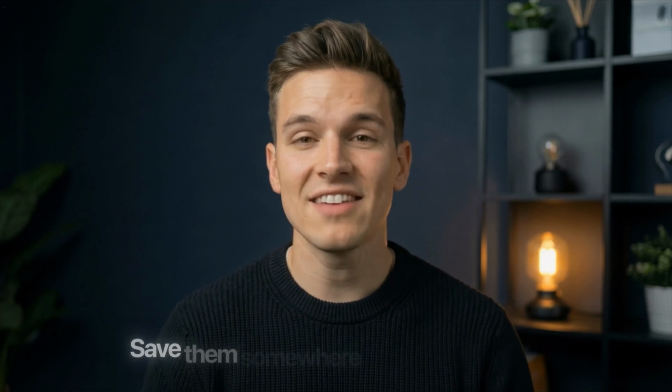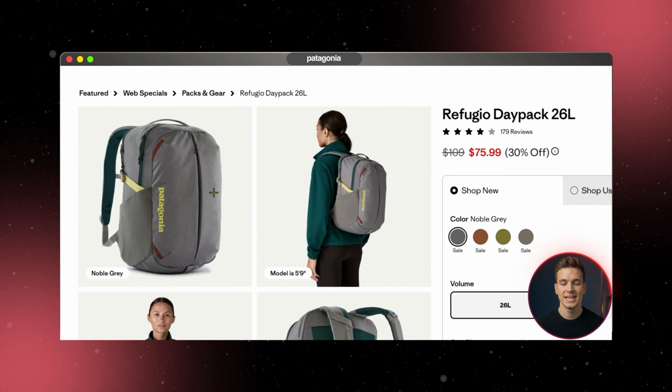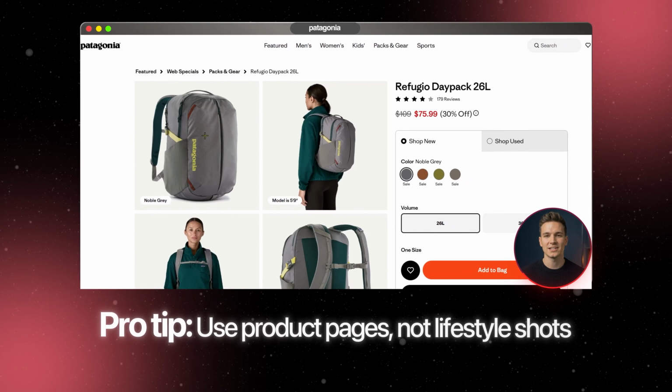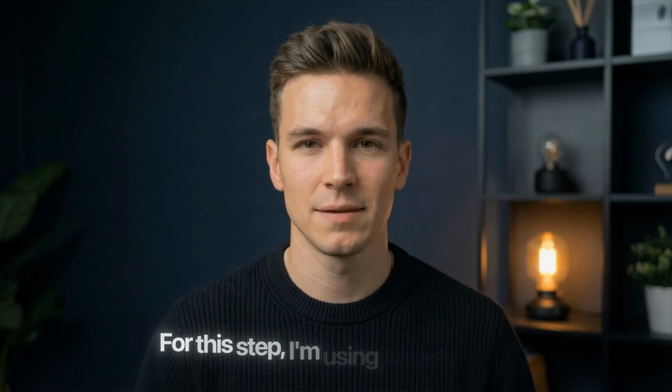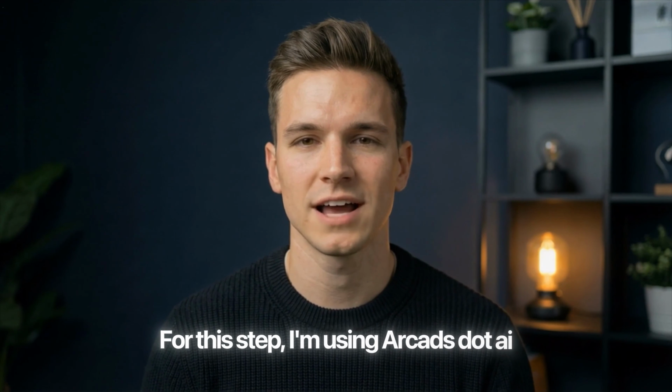Avoid lifestyle shots where the product is already on a model. It confuses the AI. Stick to catalog style images. For this step, I'm using Arcads.ai. It's what I'm using because it lets me upload product images, assign them to a character, and generate everything in one place instead of bouncing between 3 different tools. You could do parts of this elsewhere, but you'd be stitching workflows together. This keeps it simple.